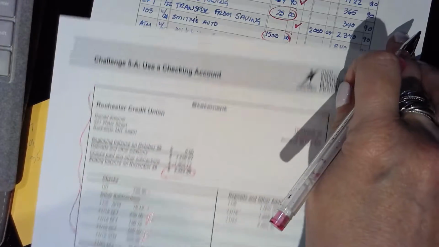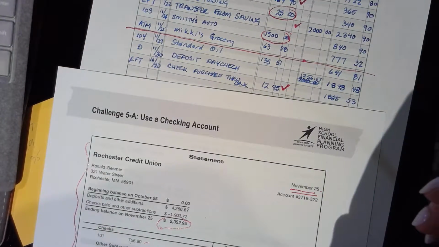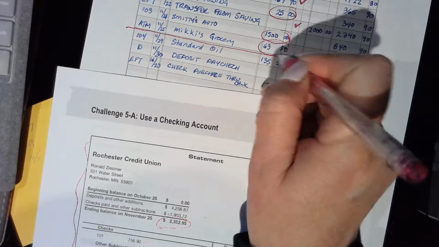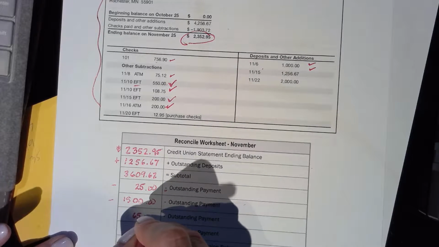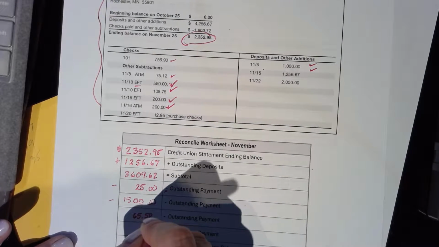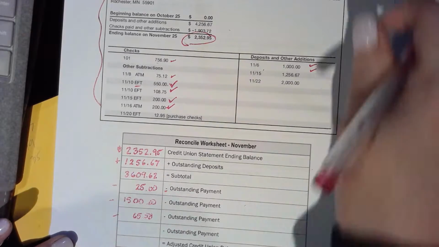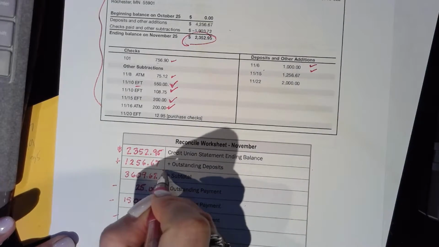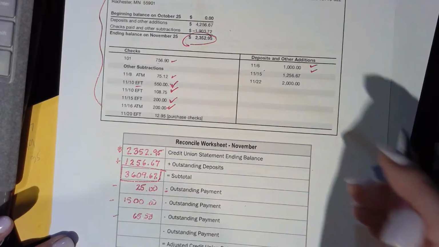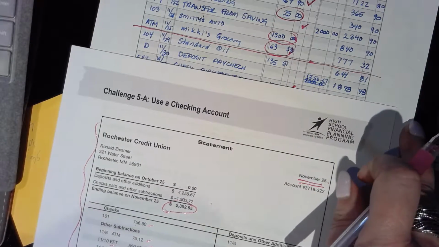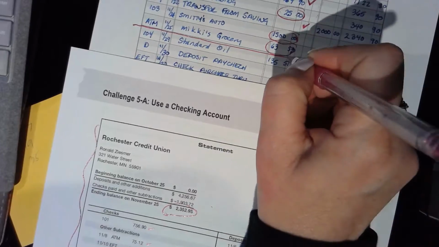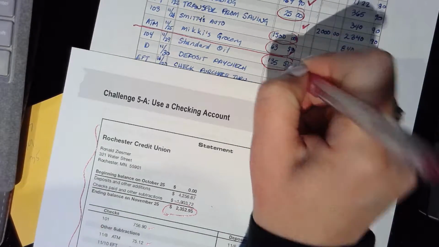What else have I paid that the bank hasn't seen? Well, there's no check mark here, so the bank hasn't seen this grocery. What else has the bank not seen? The bank didn't see the check that I wrote and put in the mail here.